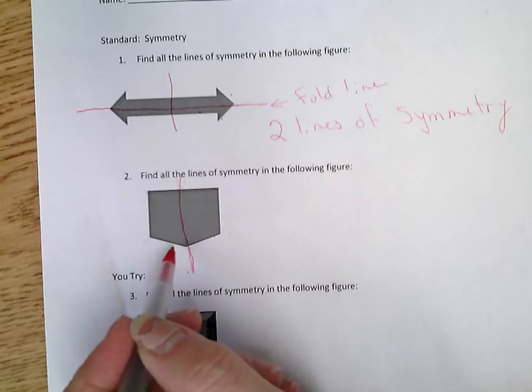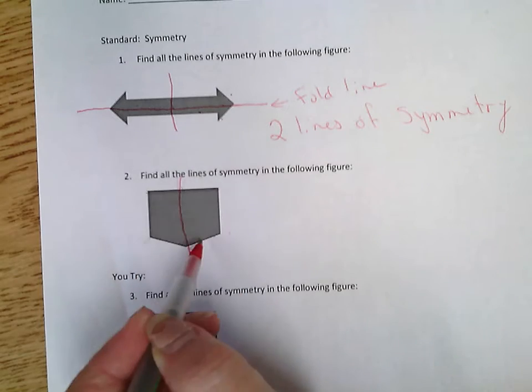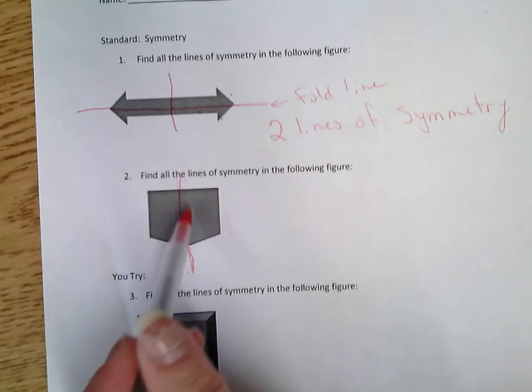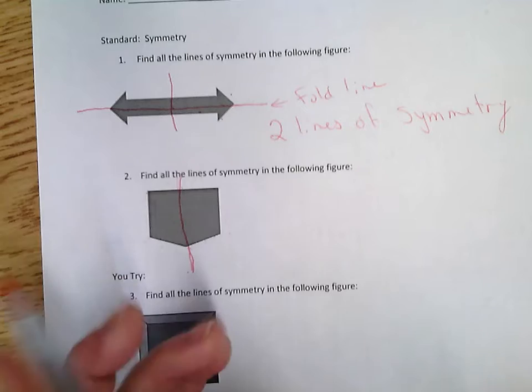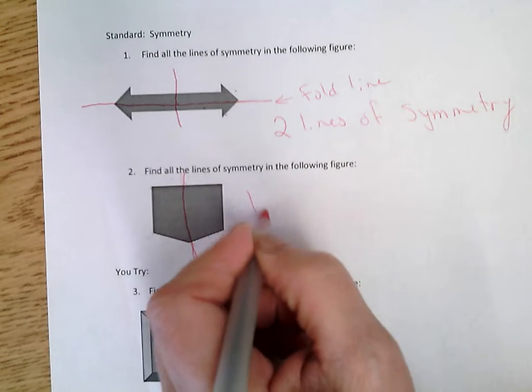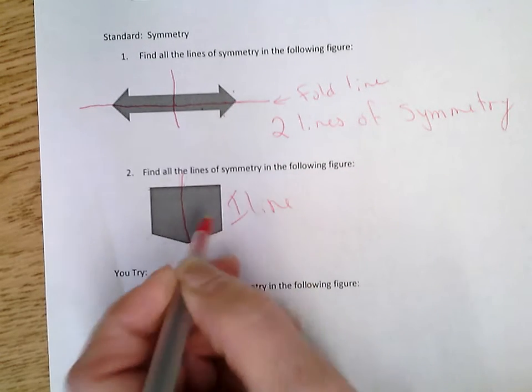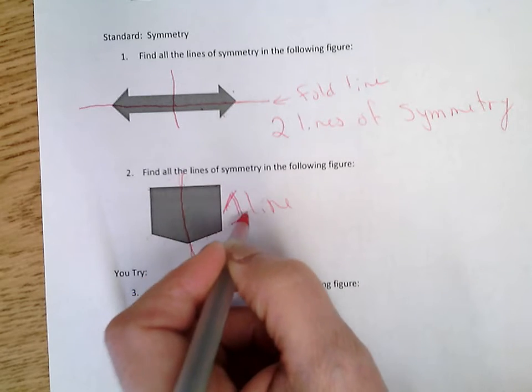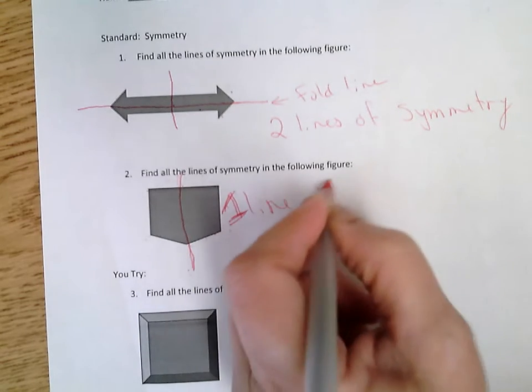So this one, once we check in the middle here, none. Here, it doesn't fold up neatly. The corners don't line up. So therefore we have one line of symmetry.